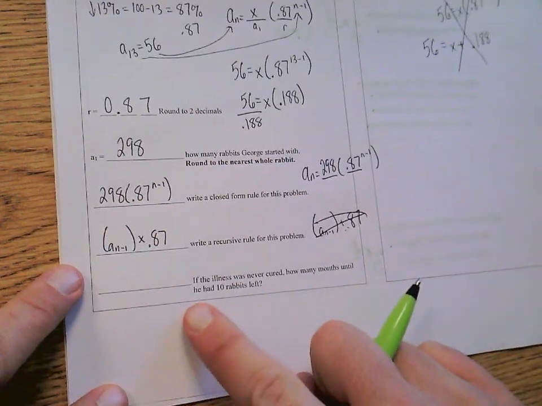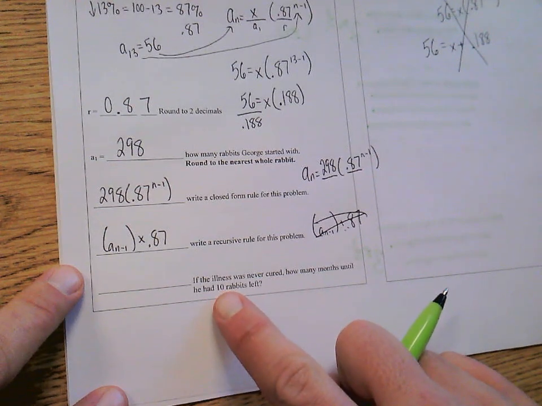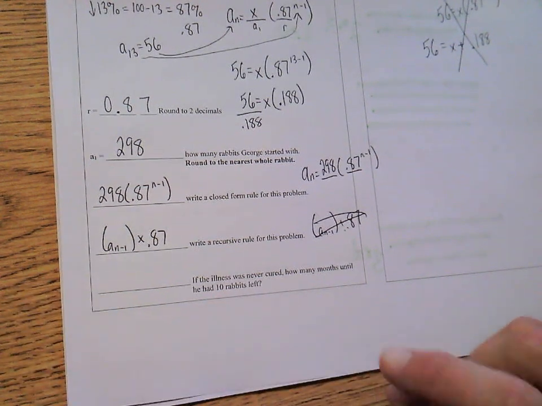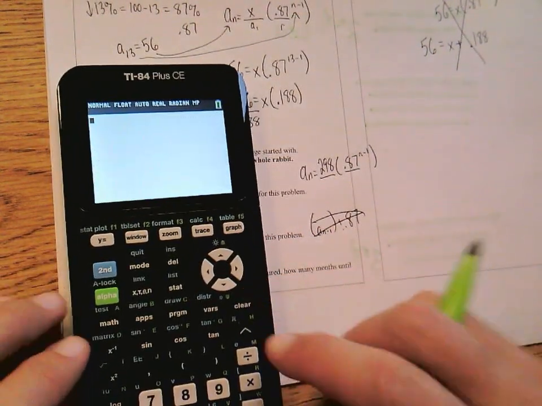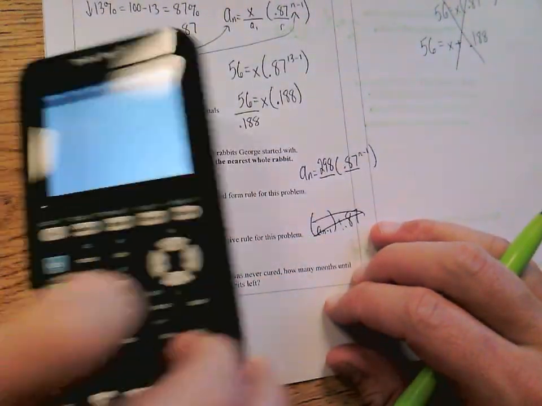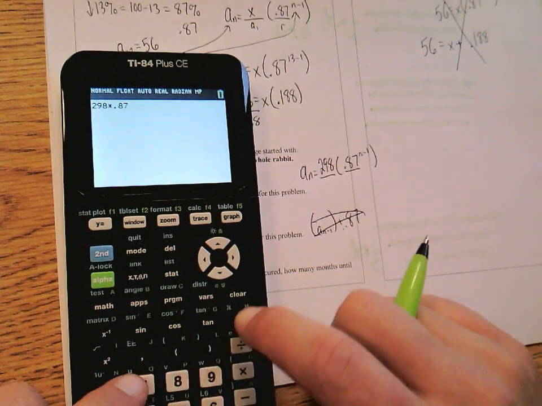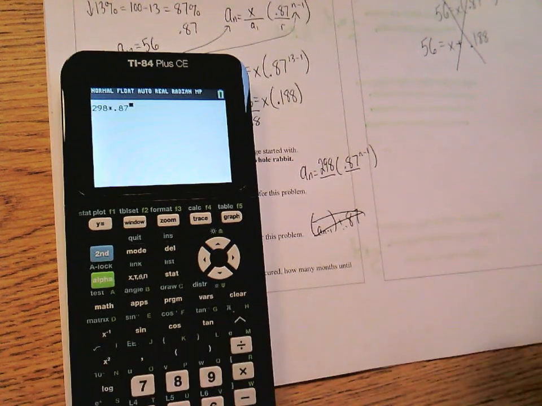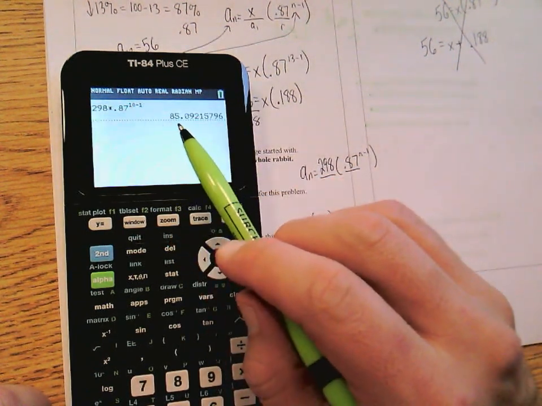Lastly, if the illness was never cured, how many months until 10 rabbits are left? This is our guess and check, and I got a nice calculator so you can see this. So, 298 times 0.87 raised to the power of, I'm guessing, 10 minus 1. On my 10th month, I have 85 rabbits left.